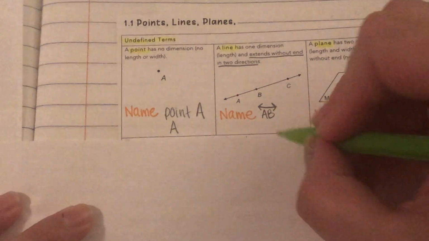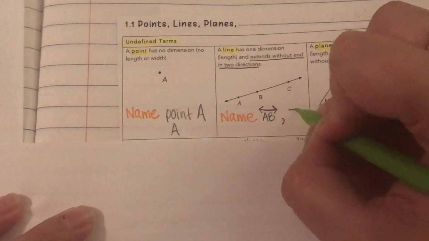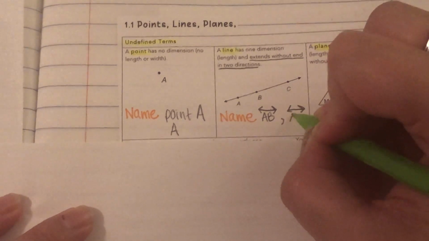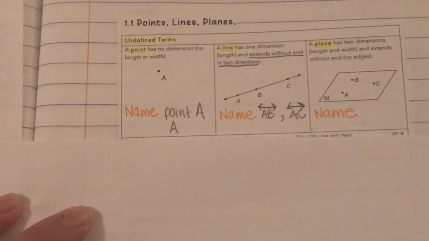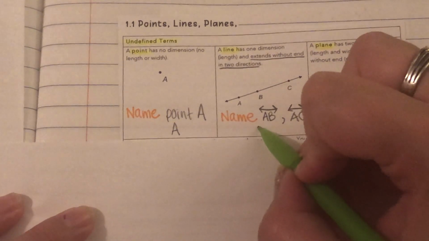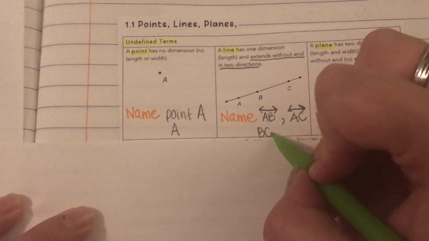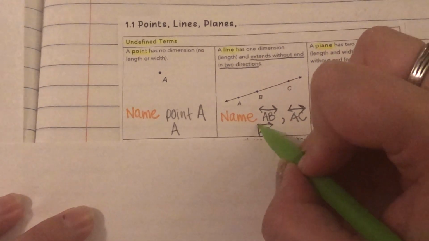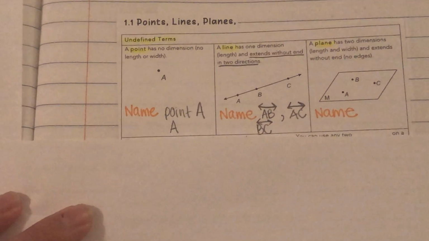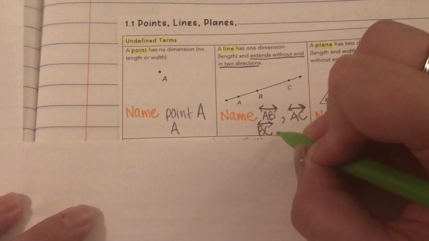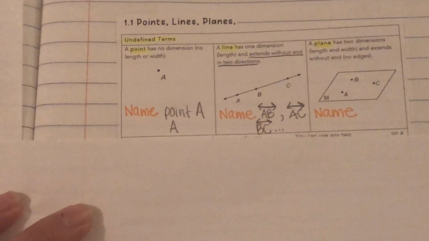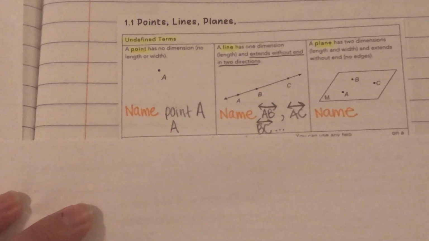I could also have called this line AC. It has to have the arrows above. You have to have 2 of the letters, 2 of the points. The third name I could have called this one is line BC. There are 3 more names for this line. So I'm going to put dot, dot, dot. And the 3 more names are coming back and reversing the letters.